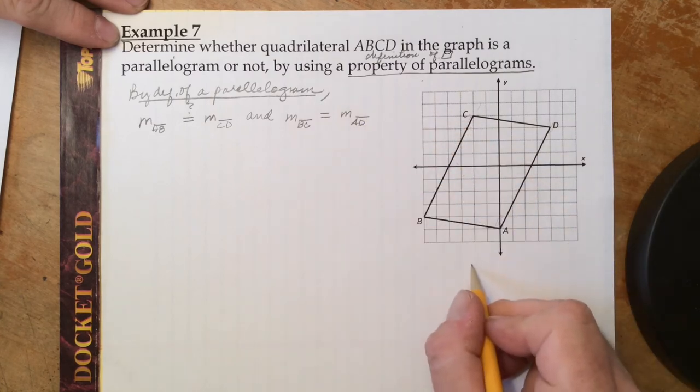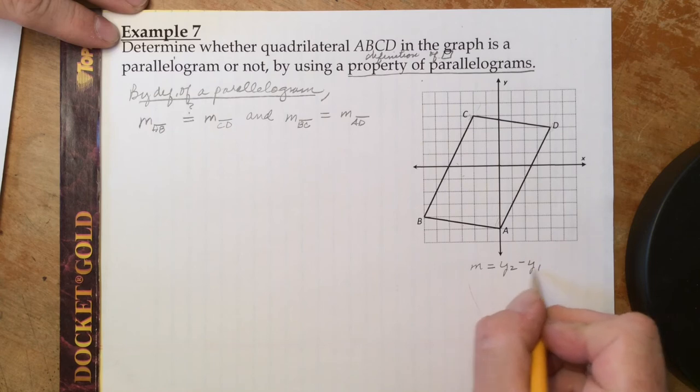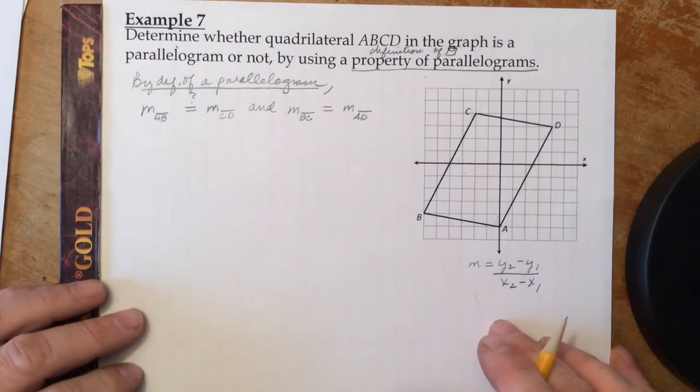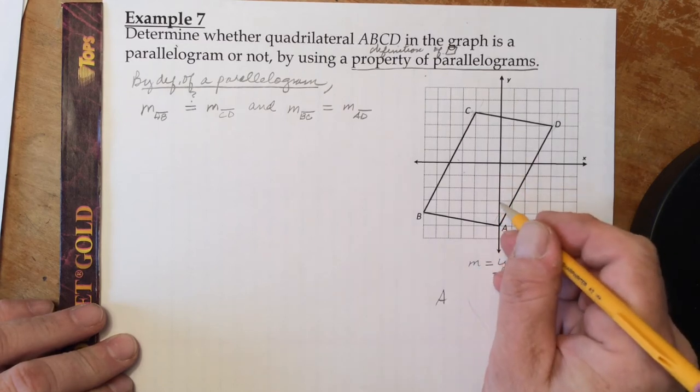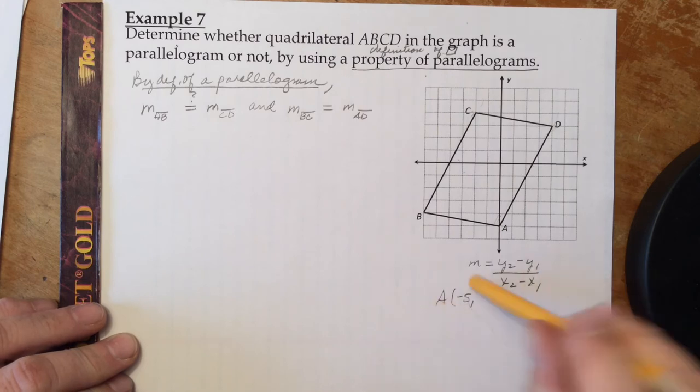Recall the slope formula in general is y2 minus y1 over x2 minus x1. It's been a while. So let's get these ordered pairs. We have point A, that would be 0, -5.